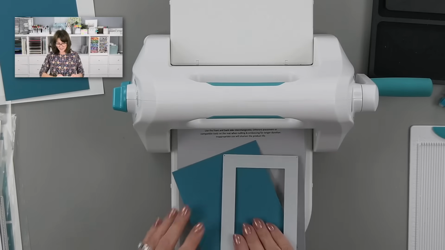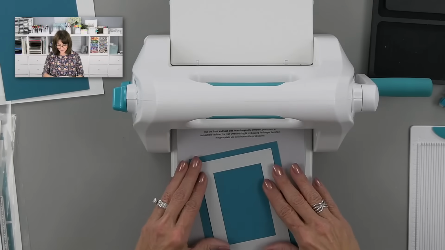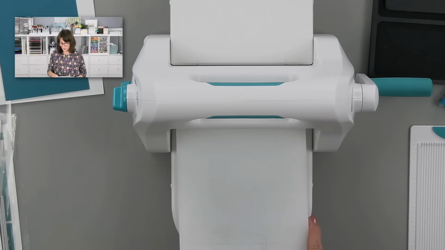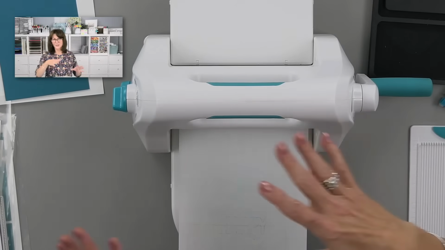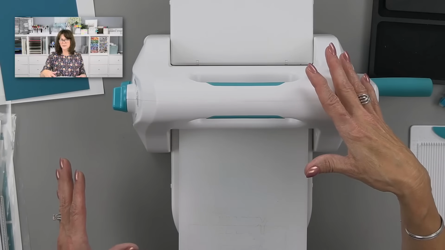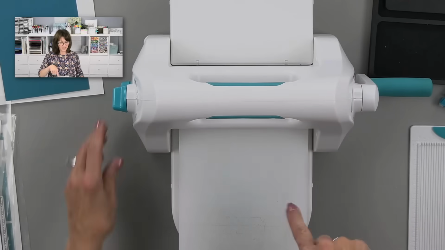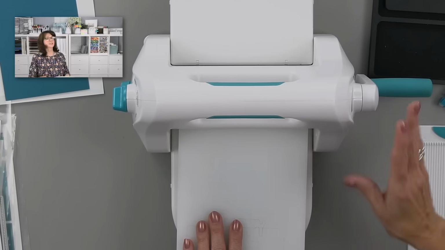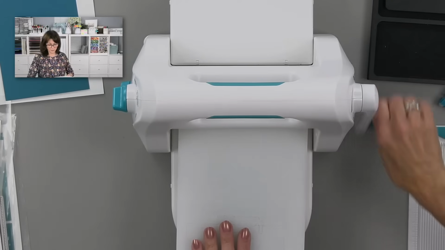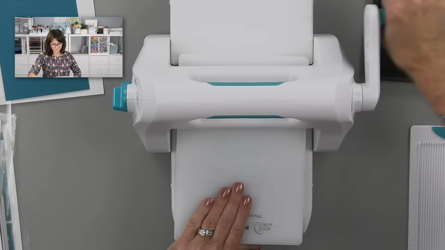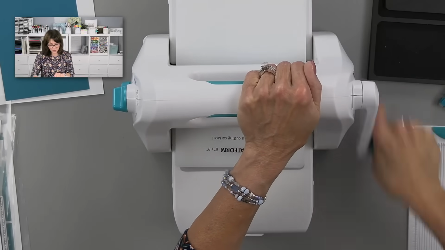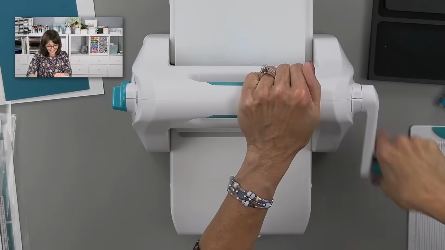So when I'm using the magnetic mat, I use that specifically for things that I don't want to shift but are smaller. This way it preserves the lifespan of the magnetic mat versus this mat, which, first of all, is cheaper. And second of all, you could flip it every time to preserve the lifespan of it. And these dies are really big, so I do send them through on an angle.